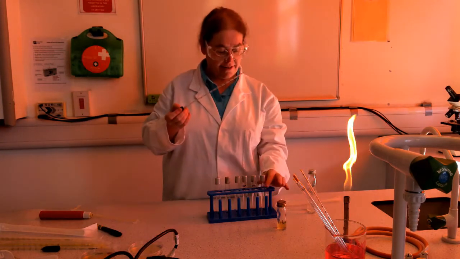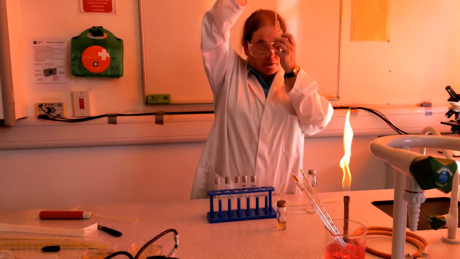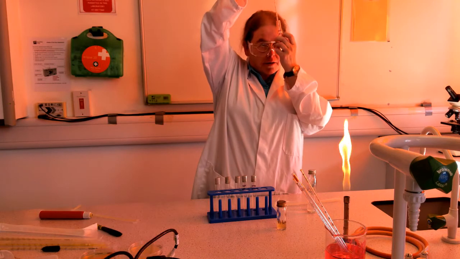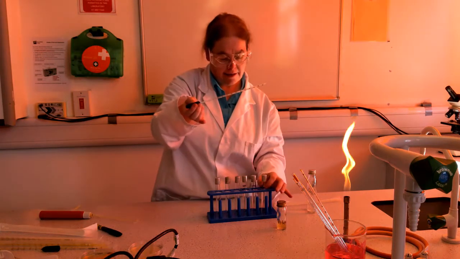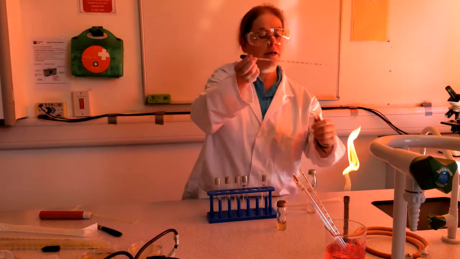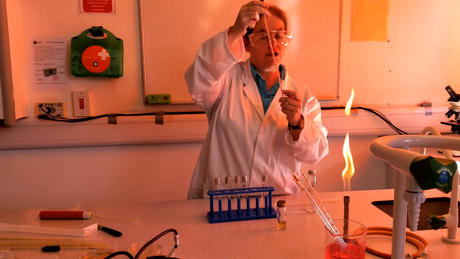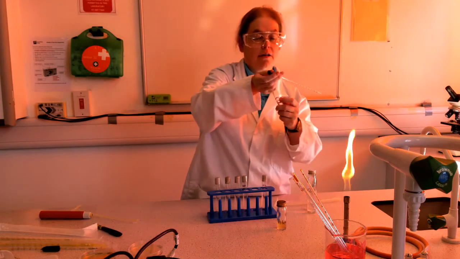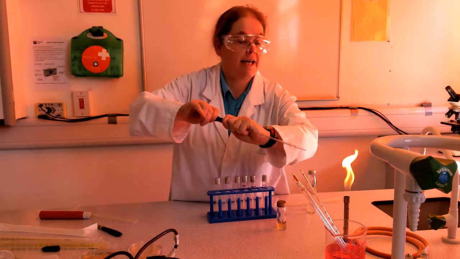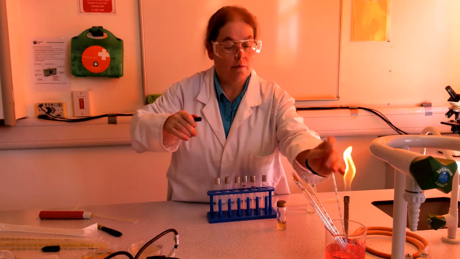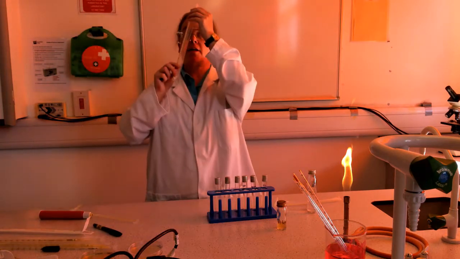Okay, so again, correct sterile technique, 0.1 from this tube into this tube. So in this tube, I've diluted my original bacterial culture 10,000 times. And I'll repeat that, obviously with a clean pipette, which I'll get the right way up.